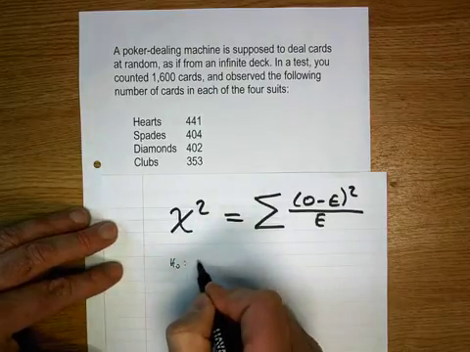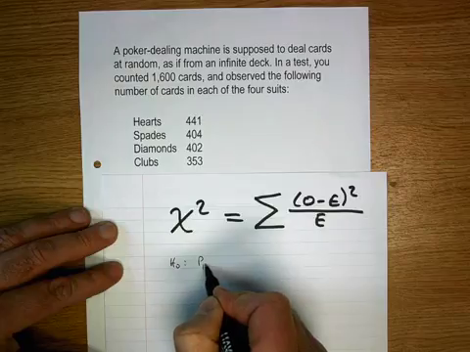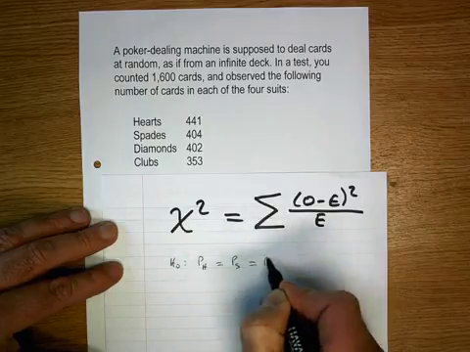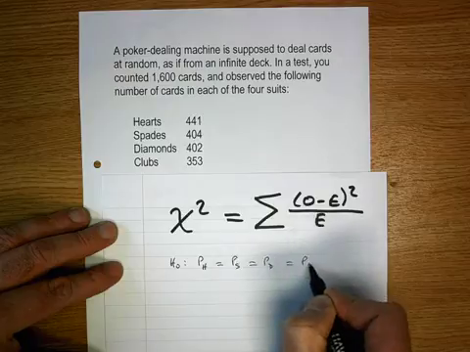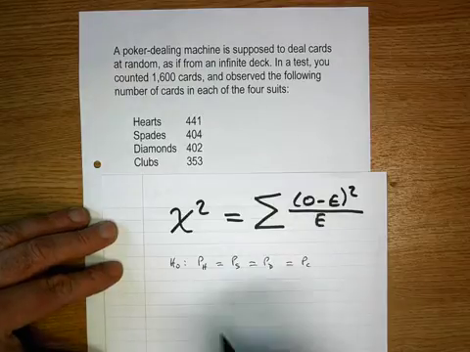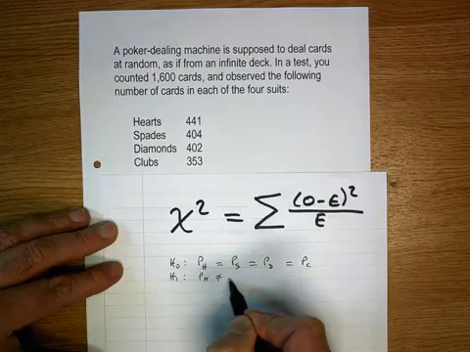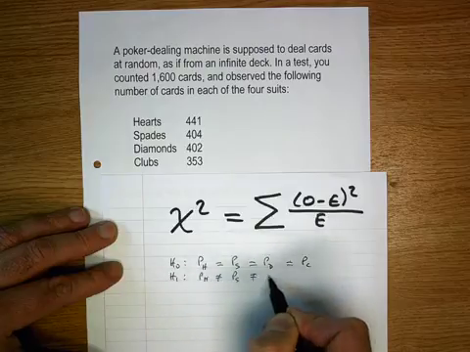So before we start, let's outline our null and alternate hypothesis. Our null hypothesis is that the proportion of hearts, H for hearts, is equal to the proportion of spades, is equal to the proportion of diamonds, is equal to the proportion of clubs. My alternative hypothesis is that they are not the same, so just putting in the not equals sign here.